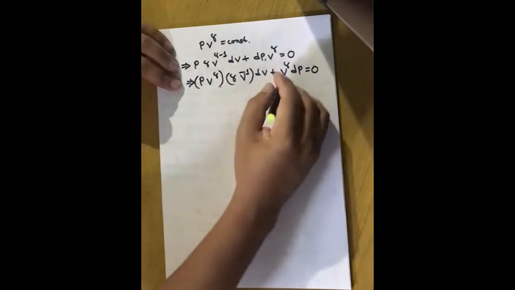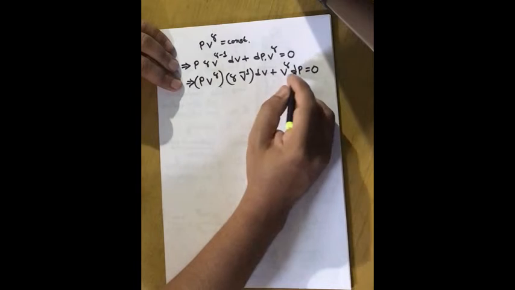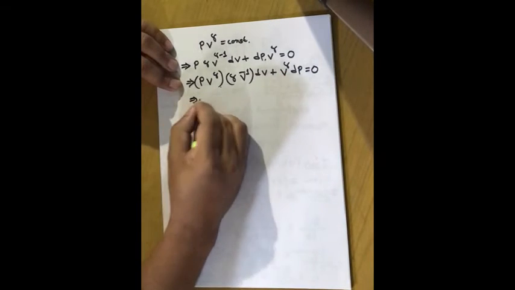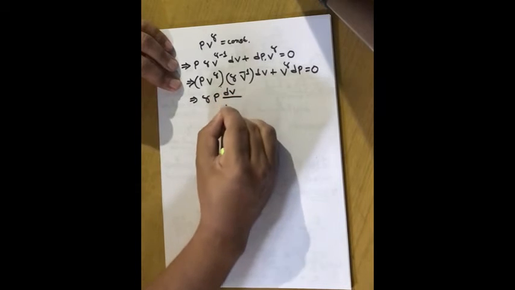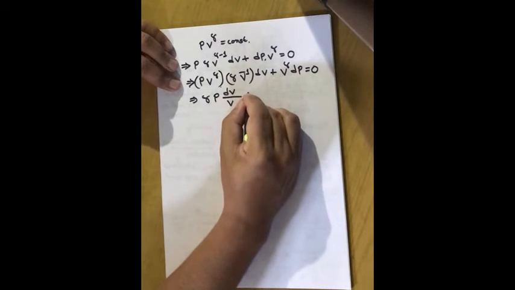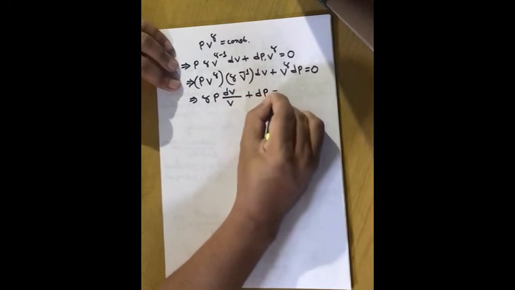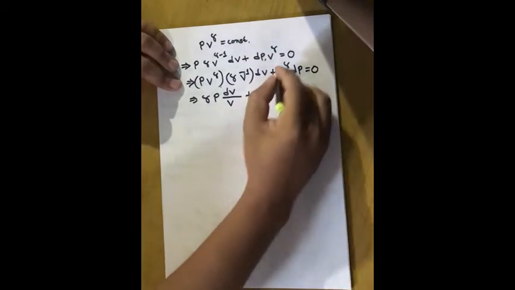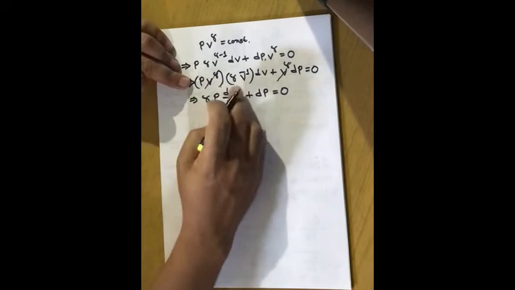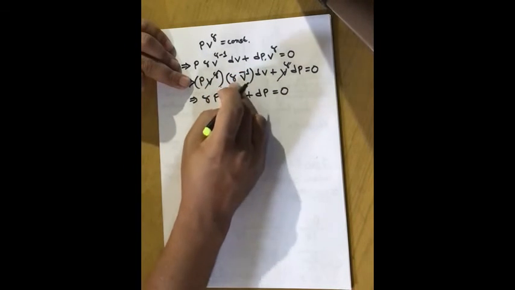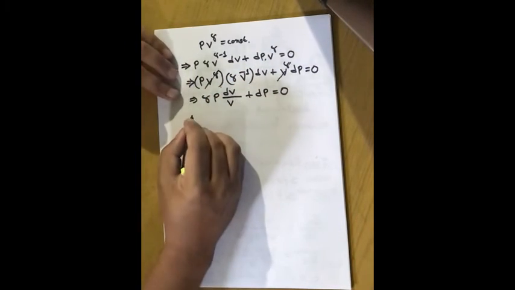So far everything is okay. V to the power gamma is here, V to the power gamma is there. We can cancel them out: gamma P dV divided by V plus dP is equal to 0. So just cancel out this term and this term. Gamma P dV into V to the power minus 1, meaning 1 by V, plus dP is equal to 0.